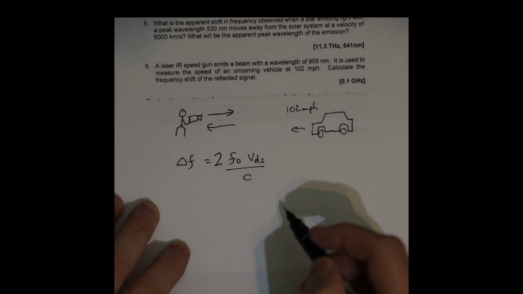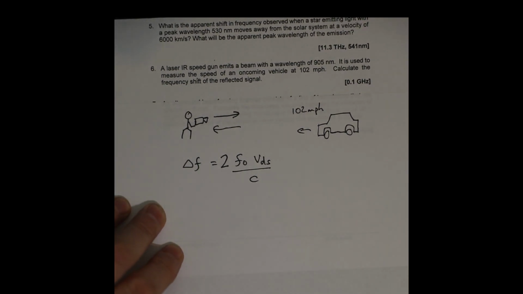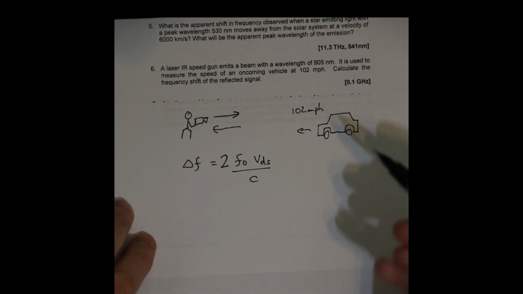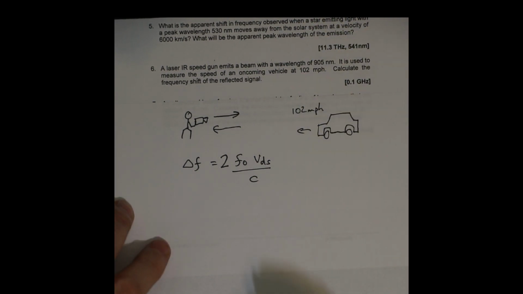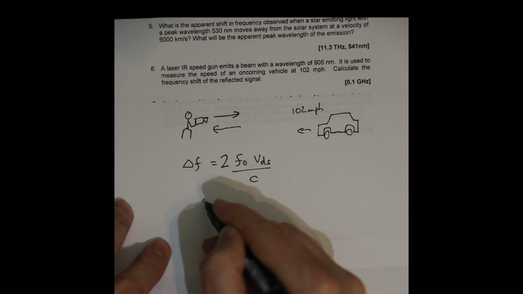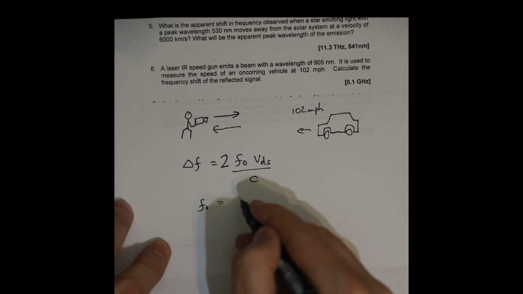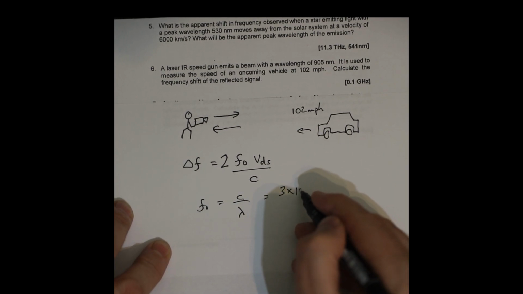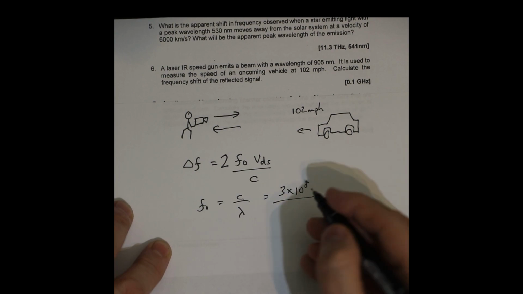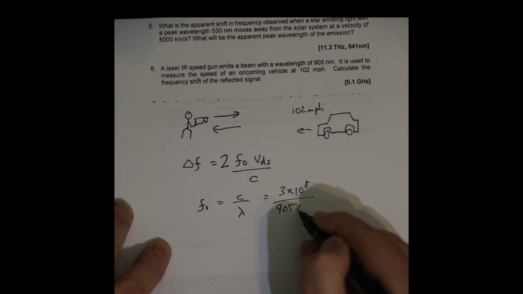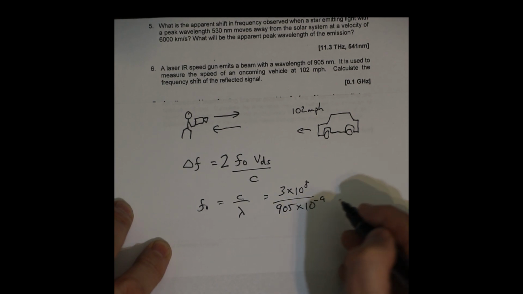So once again we can put the numbers into the equation. First of all we need to calculate f0. So we have the wavelength of the light. So similar to the last question, we now have to calculate the frequency. So the frequency is going to be equal to the speed of light divided by the wavelength. So it's 3 times by 10 to the 8 meters per second divided by the wavelength, which is 905 nanometers, so 905 times by 10 to the minus 9.